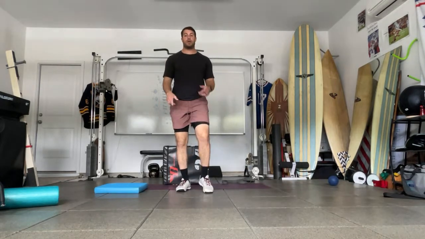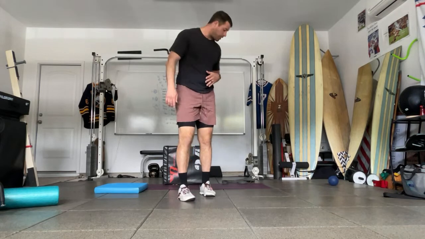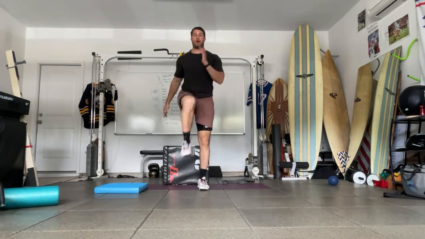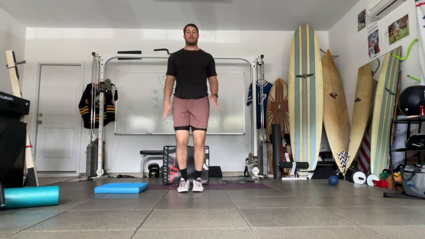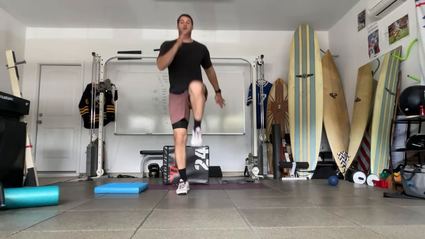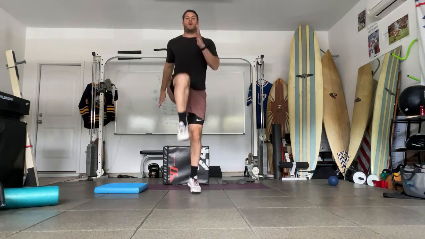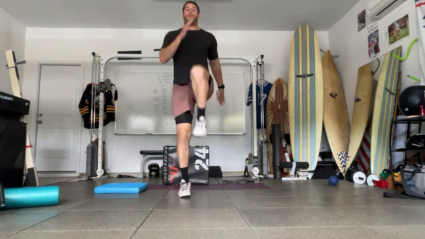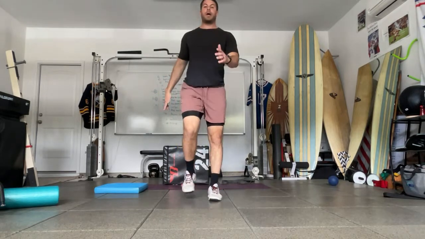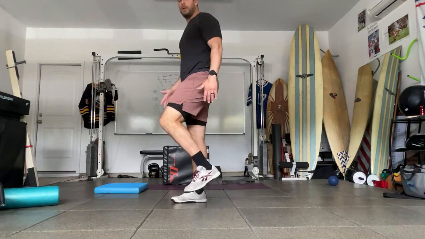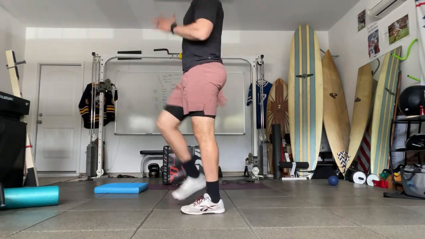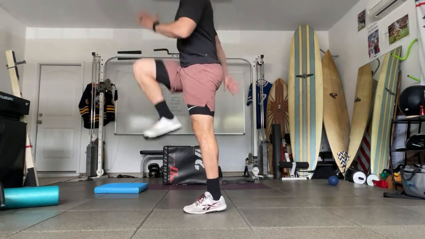Then we're going to turn the march into a skip. So start by marching and then skip in place. Okay, now we're going to try the same thing. We're going to try to march laterally.